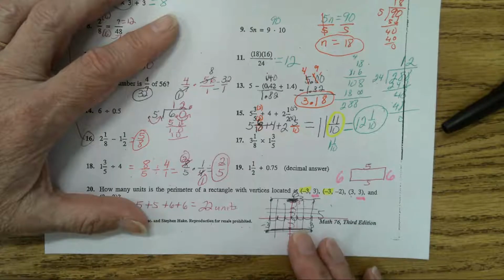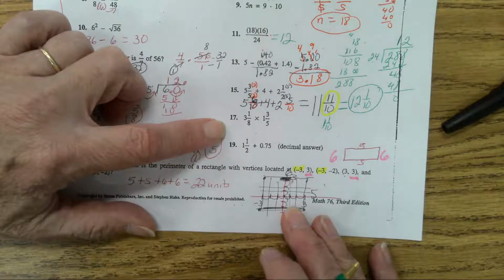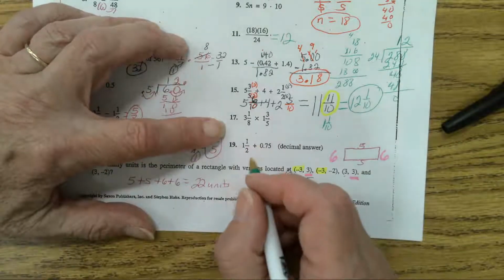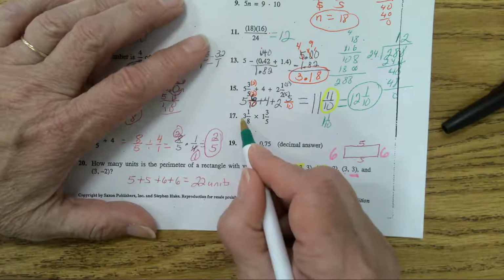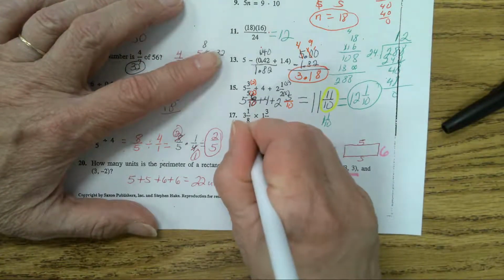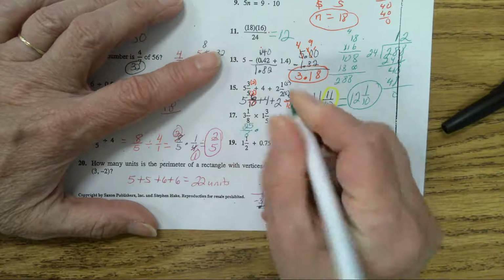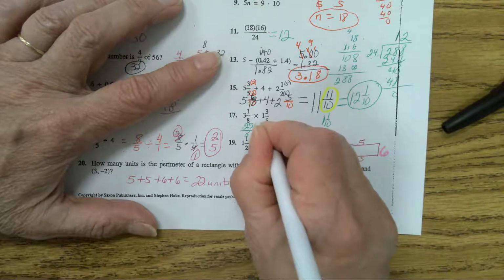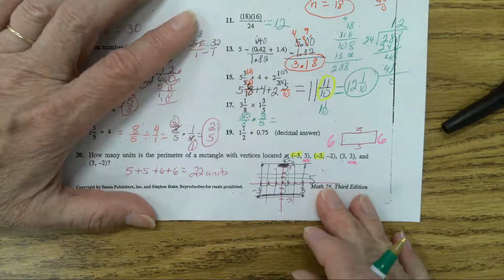Okay. Now let's do number 17. In number 17, you have to show changing them to improper fractions. So here you go. You multiply, add, and put it on top. 8 times 3 is 24, plus 1 is 25/8. 5 times 1 is 5, plus 3 is 8. 8/5. Now, does anyone see shortcuts on this problem?